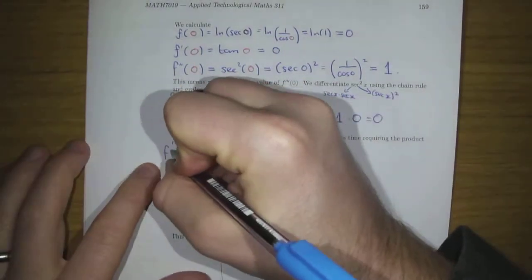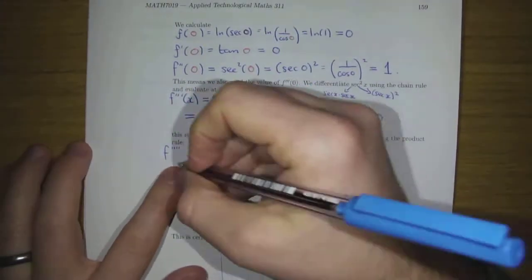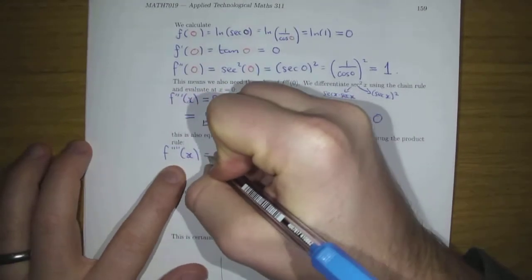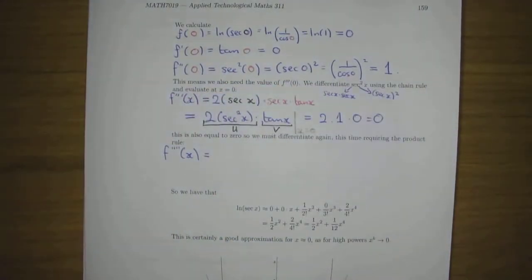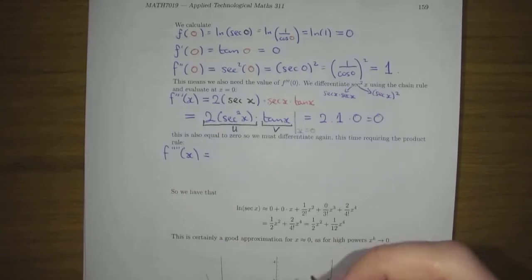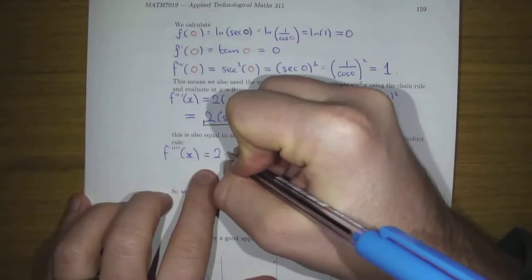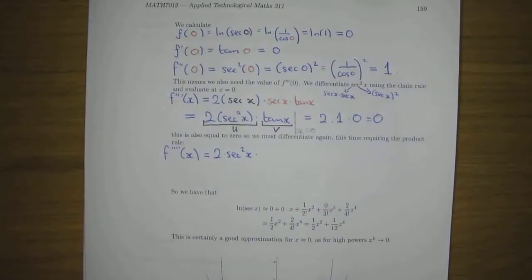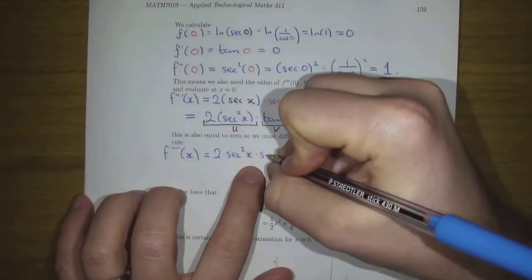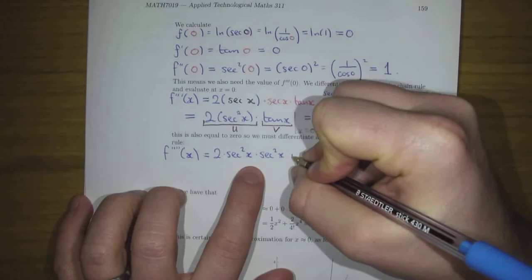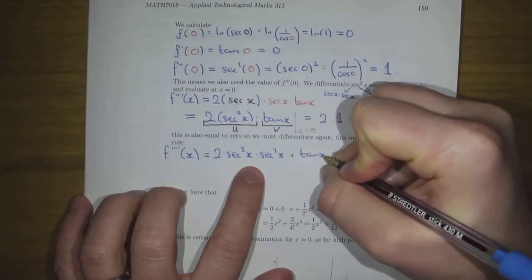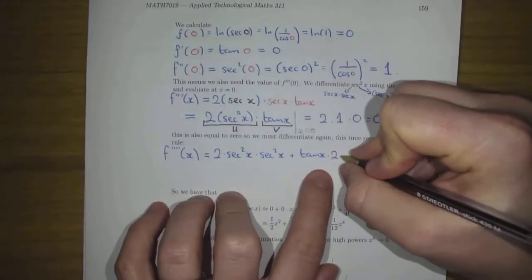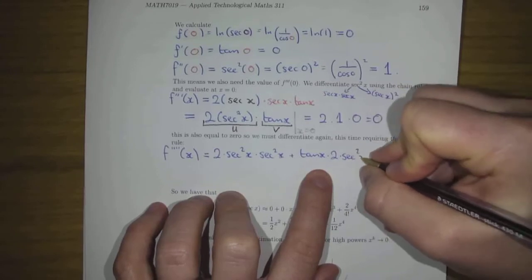So the fourth derivative of x. What does the product rule say? It's the first thing, 2 sec squared x, times the derivative of the second thing, and the derivative of tan is sec squared, plus the second thing, which is tan of x, times the derivative of the first thing, which is 2 sec squared x.